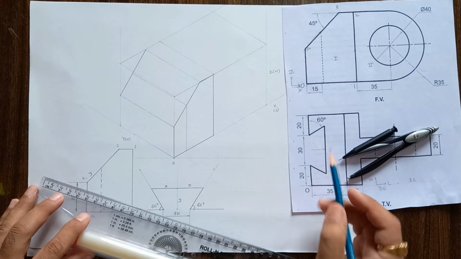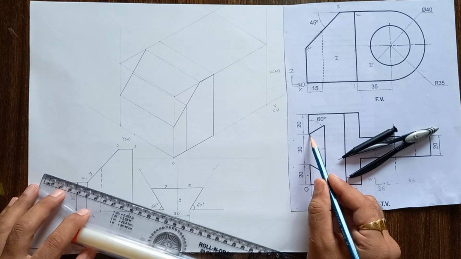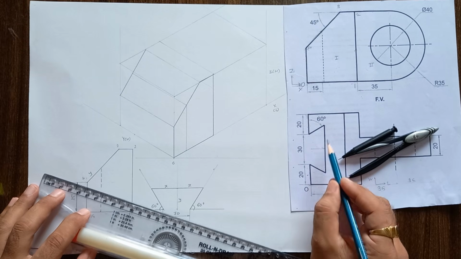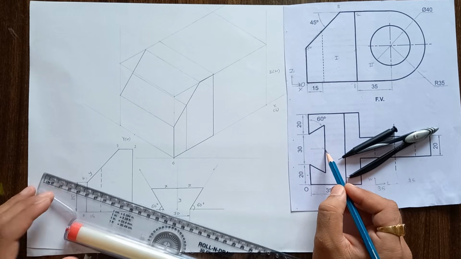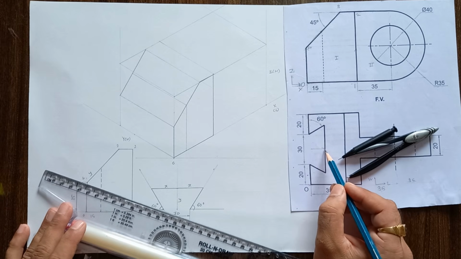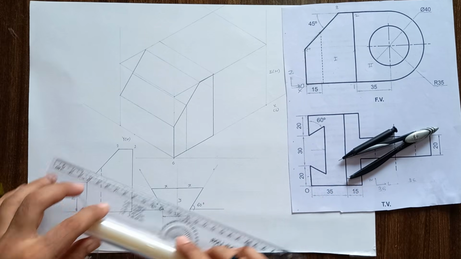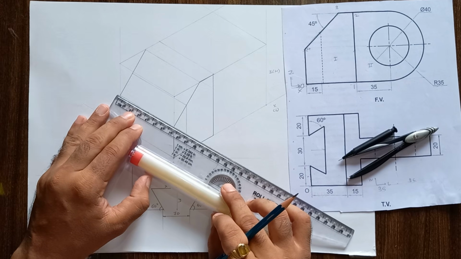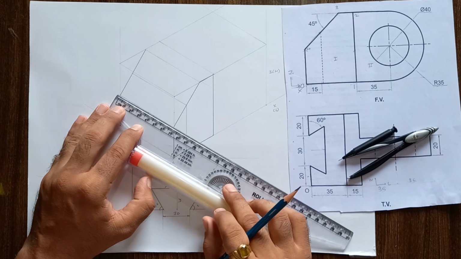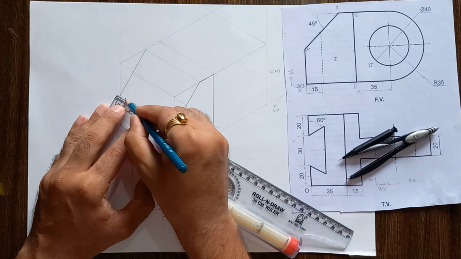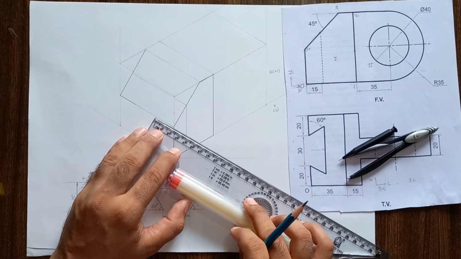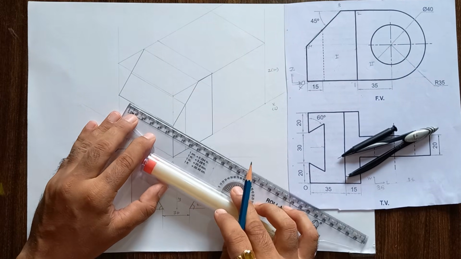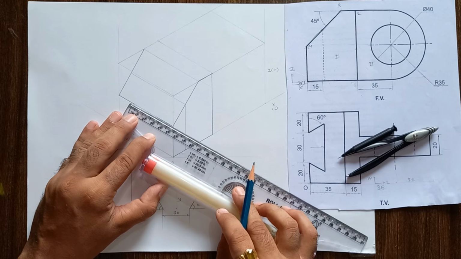Now this profile is symmetrical. For this gap we can draw a 20 mm distance, as well as this profile is at the center of that object. So first from both ends we will mark a 20 mm distance. The gap of 30 mm is present here.